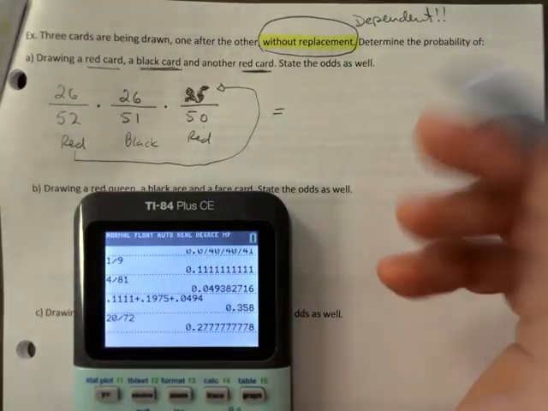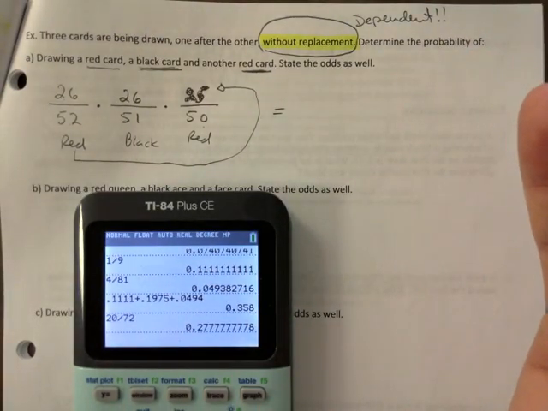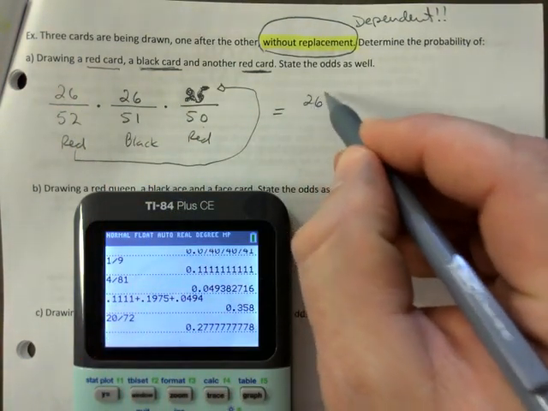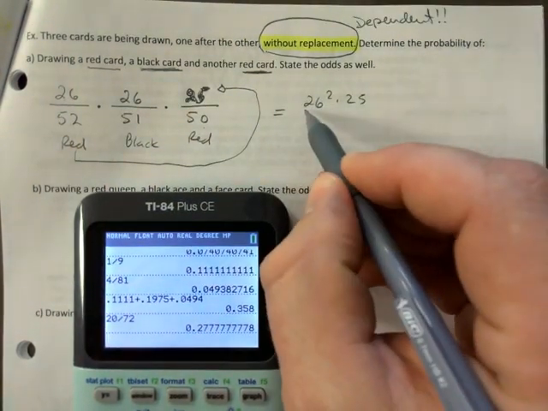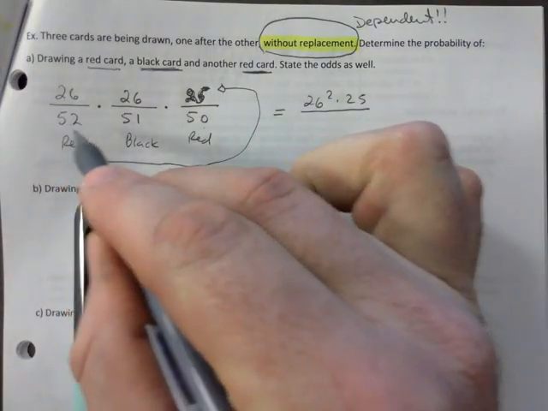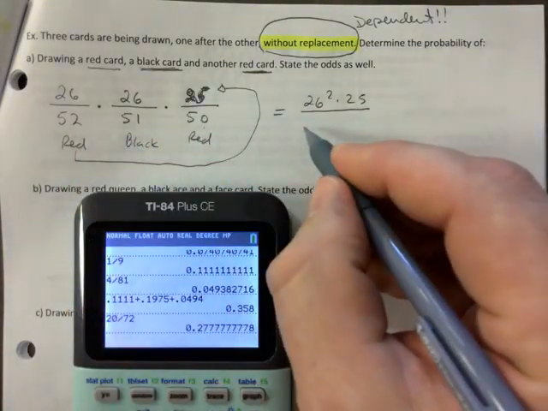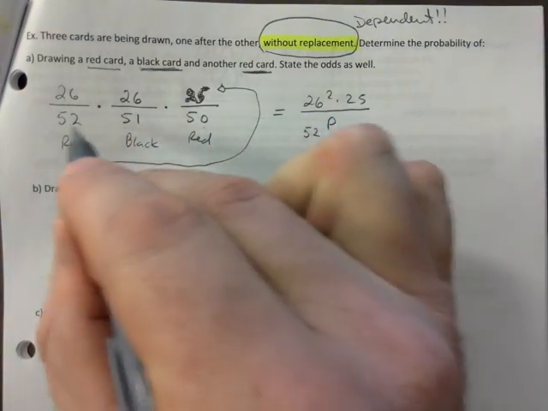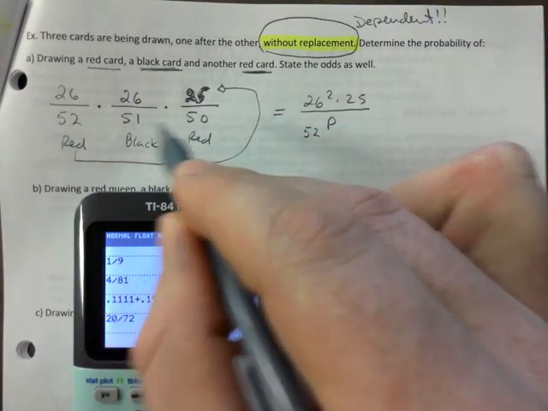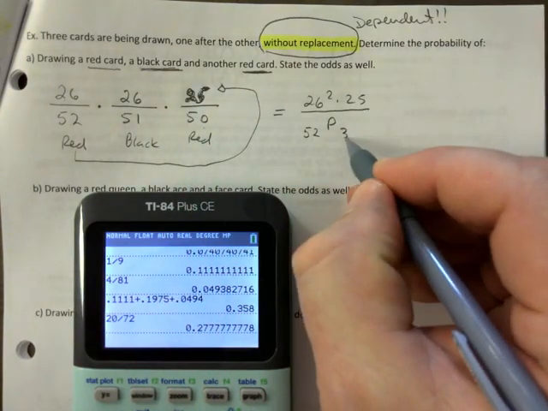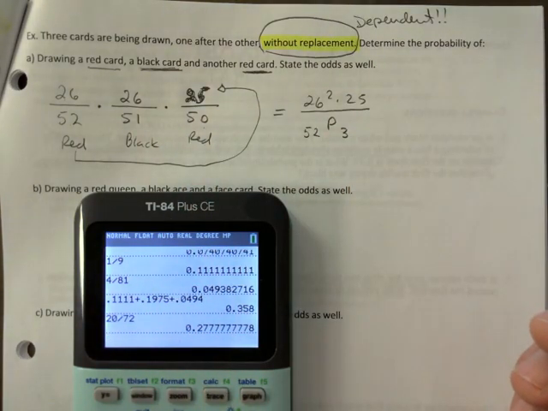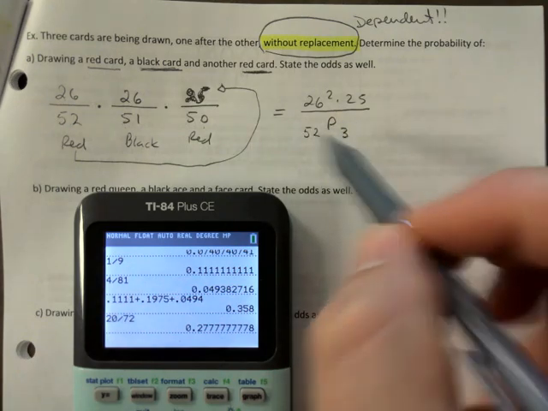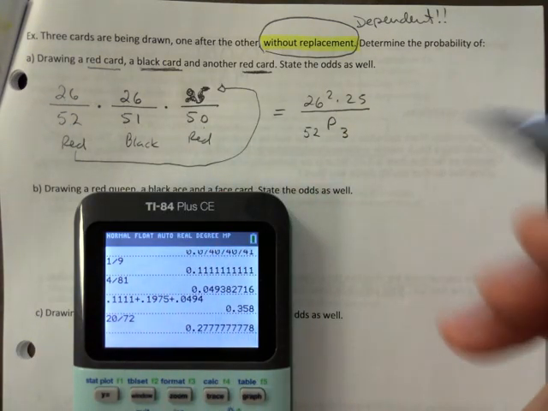By the way, could we use permutations here? You could go 26 squared times 25 over, how would you write this in permutation notation? 52 pick 3, remember? You don't have to do this, okay? Don't worry about it, but it's still an option, okay?